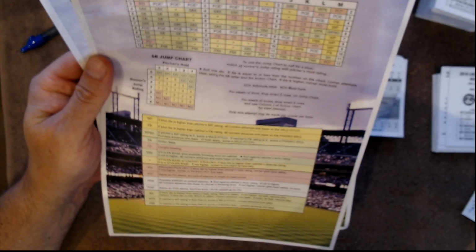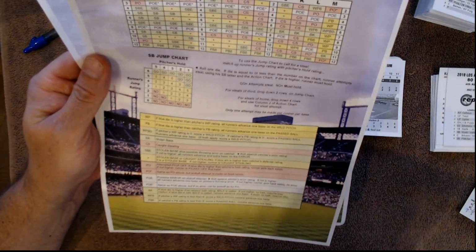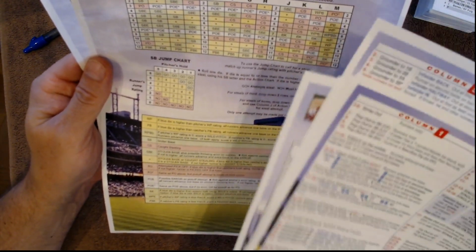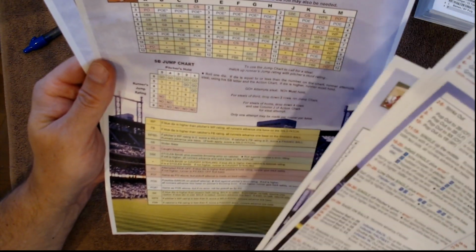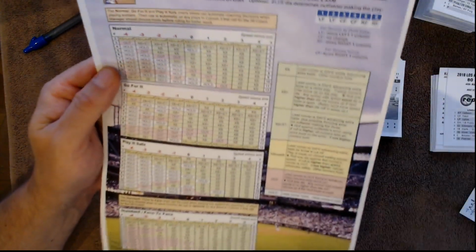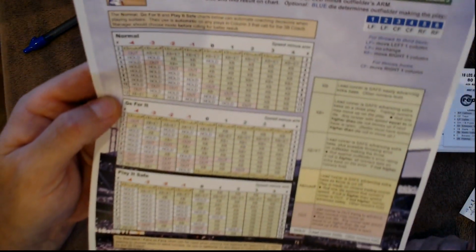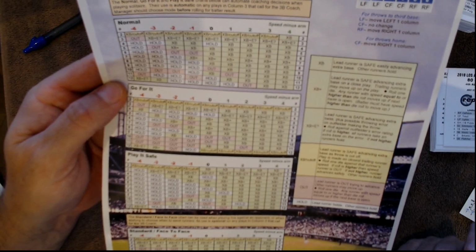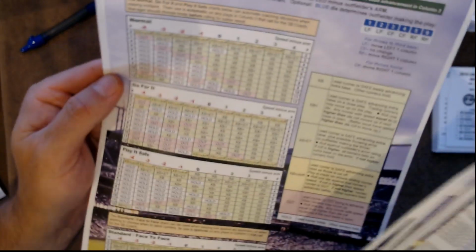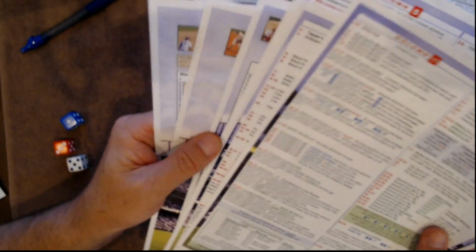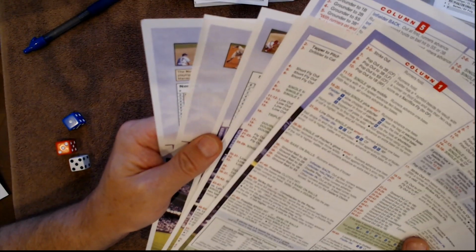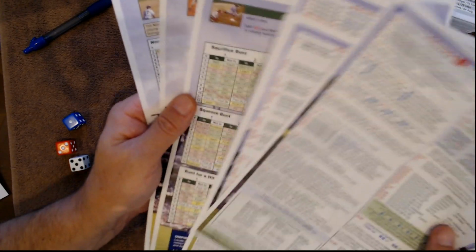And then your key over here on the left-hand side. You're going to have an action chart, which is used to determine what happens on your stolen bases. And then you have a third base coach chart, because sometimes the runner will make it to third. Is he going to be sent home? Is he going to be held at third base? So you've got about 7 pages of charts.